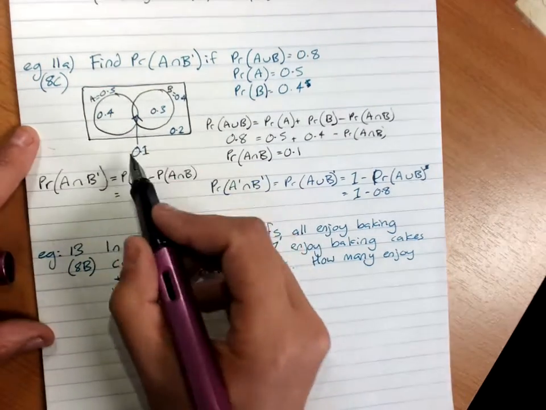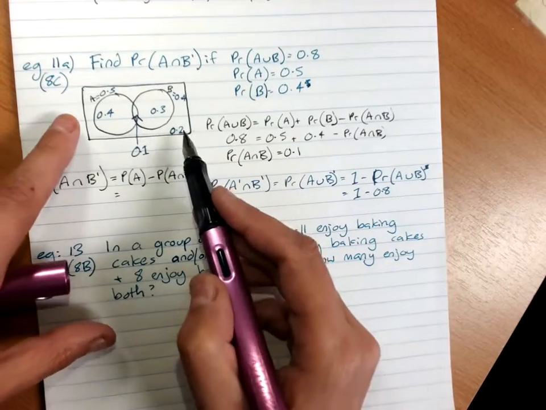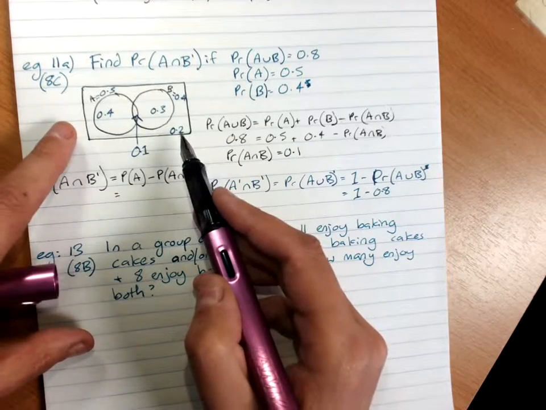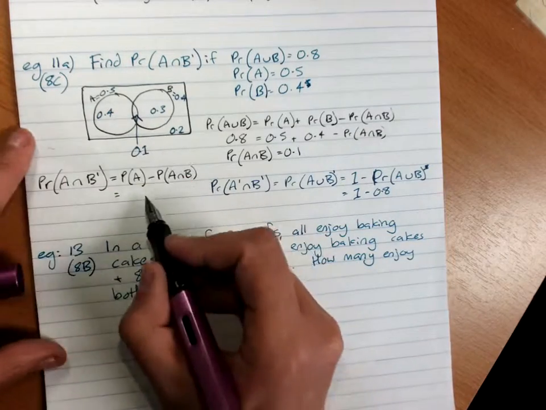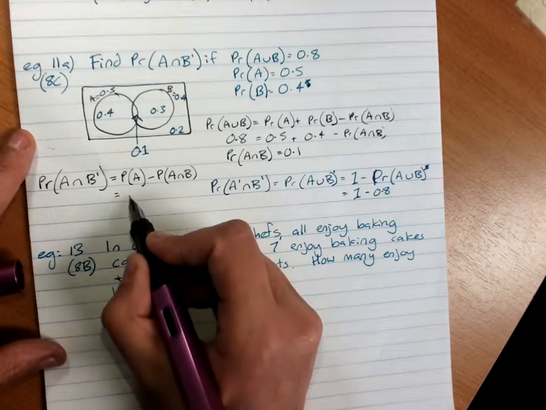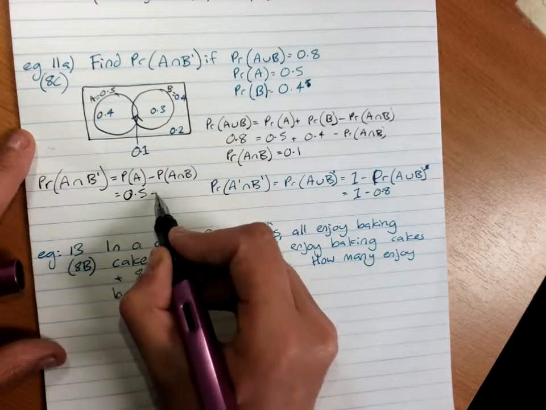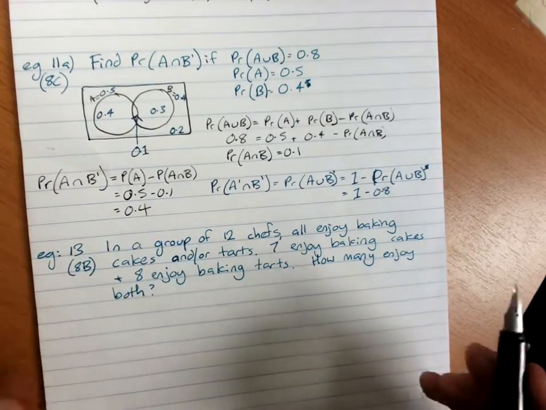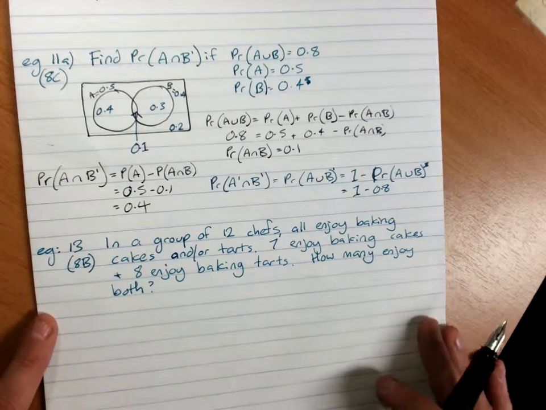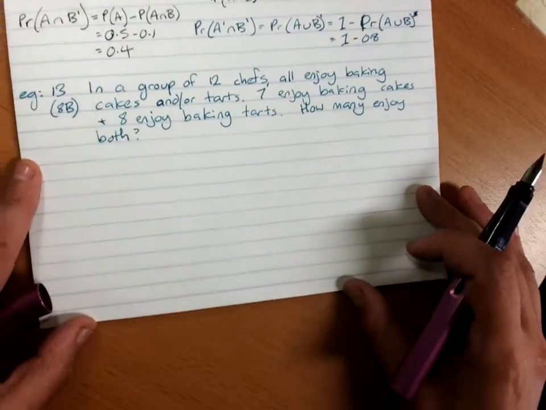But if I wanted to show working, or if I wasn't using the Venn diagram, that would be, of course, 0.5 minus 0.1, and it's obviously, as we can see, 0.4.